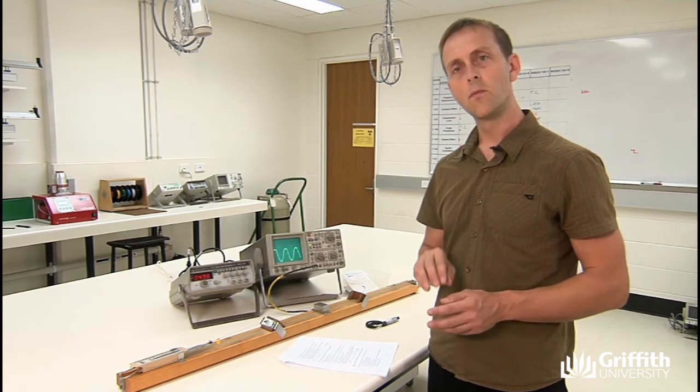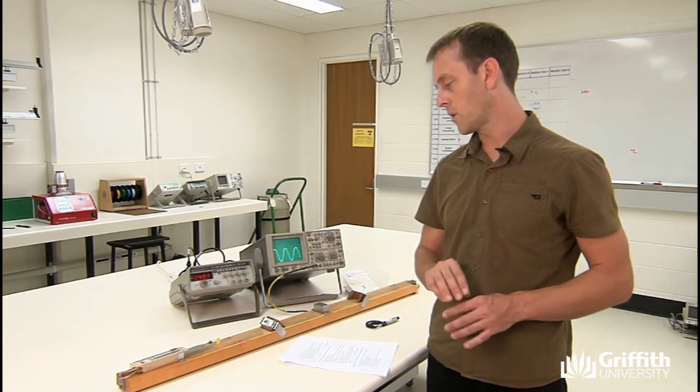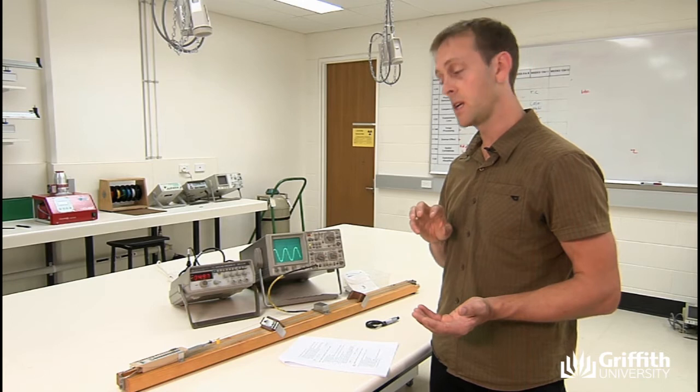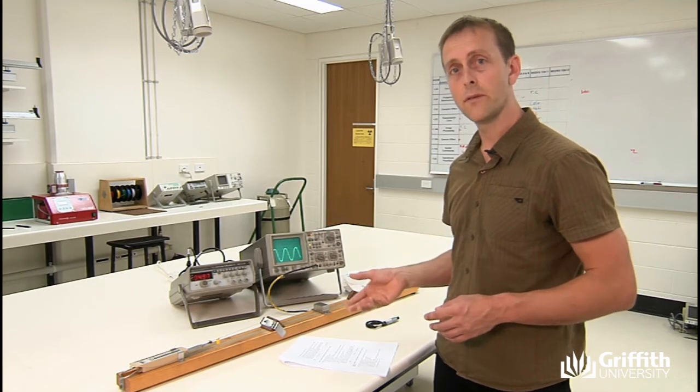So you can linearize that equation the same as we did with previous experiments to pull out the information that you need out of the expression. And in this case, you're looking for a value of root T on mu. If you look at the expression, you can pull root T on mu out of the slope of that graph of f against 1 on L. If you don't understand how to do that, go back to the tutorial on graphs and you can refresh yourself on that or ask your demonstrator.